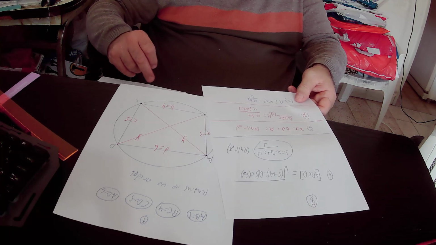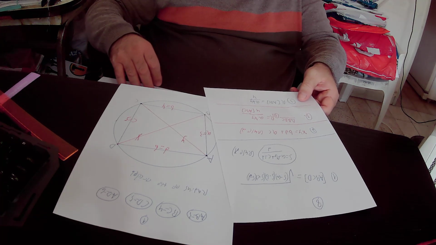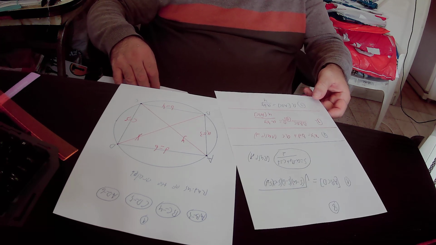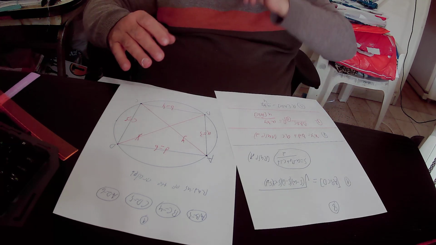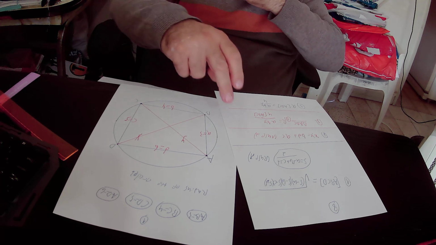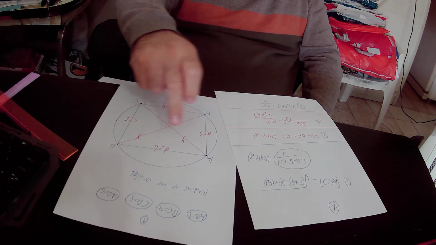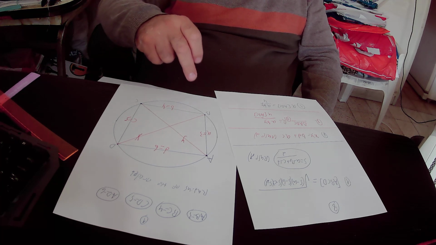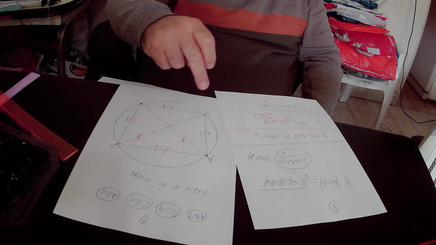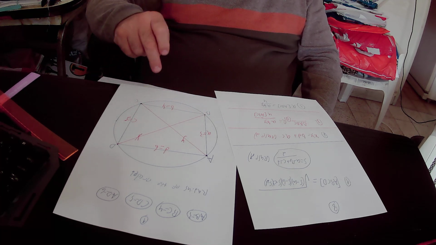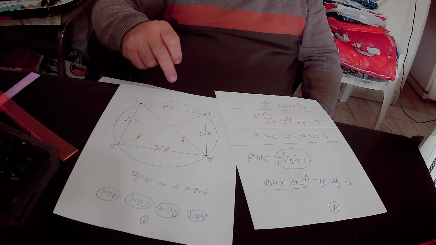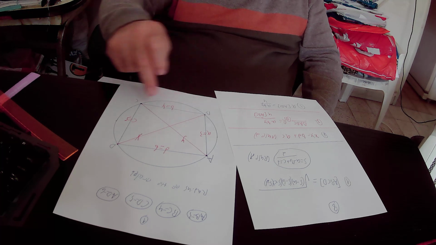And we also implemented rule number 2 in our drawing. According to rule number 2, if we have a quadrilateral ABCD that is inscribed in a circle, like in this drawing, then the product of its diagonals, x times y, will be equal to the sum of the products of its opposite sides, which is BD plus AC.